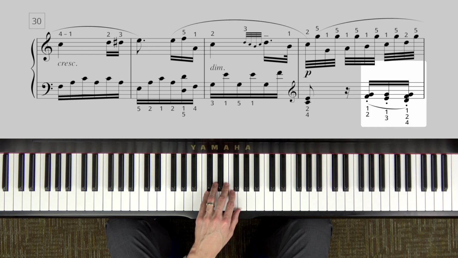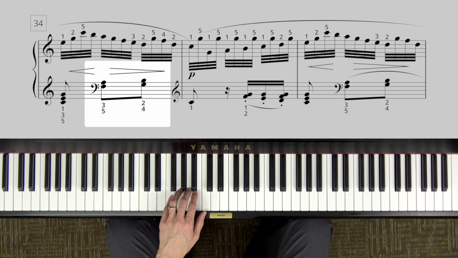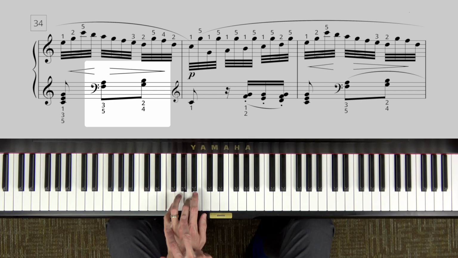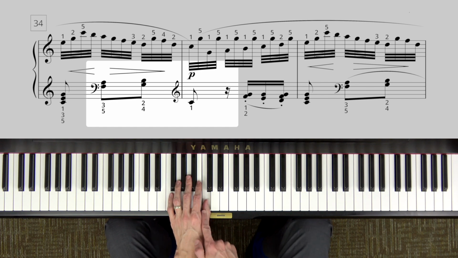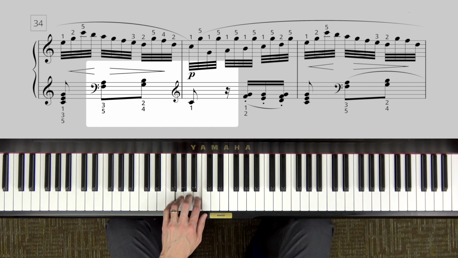Good. Then you'll notice we shift back to bass clef. So now we've got to come down here to bass clef land for this F-A going to G-B. Now, if you use this fingering, you can make that very legato. F-A to G-B, and then we go back to treble clef, middle C. So it looks like a big jump, but it's not. Okay, now you try.